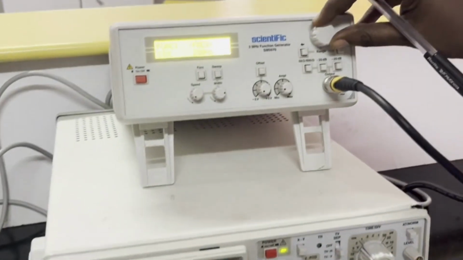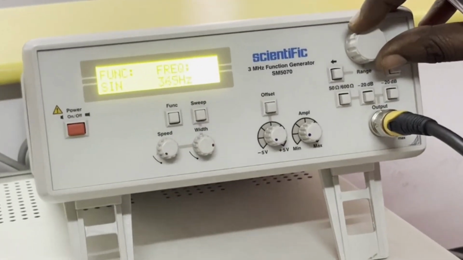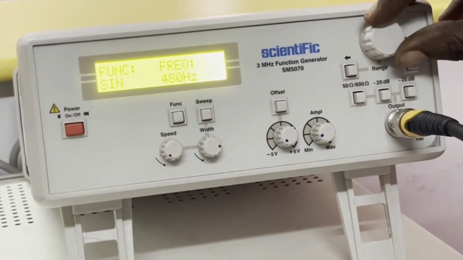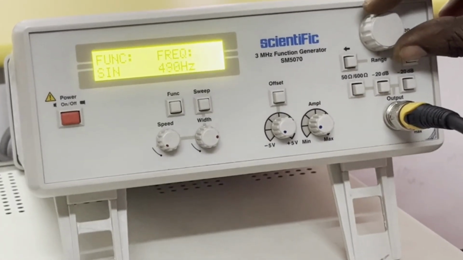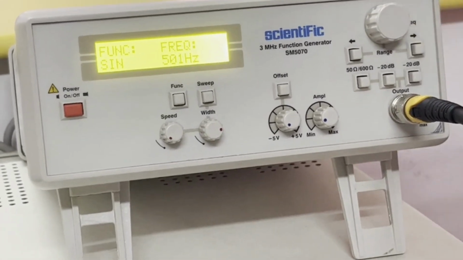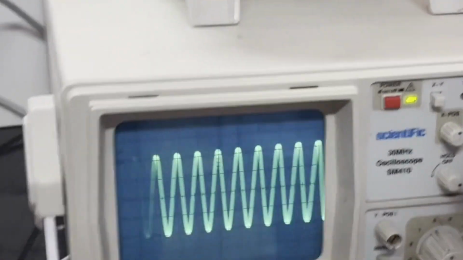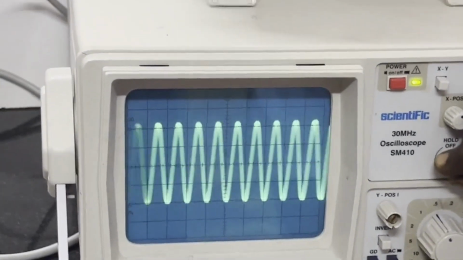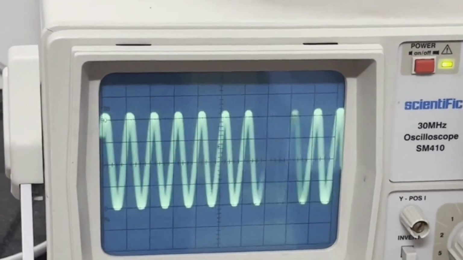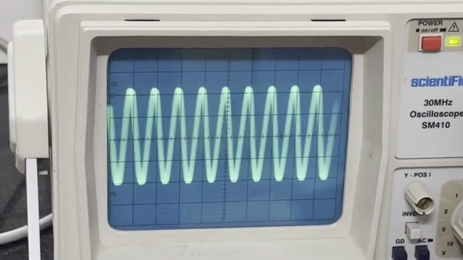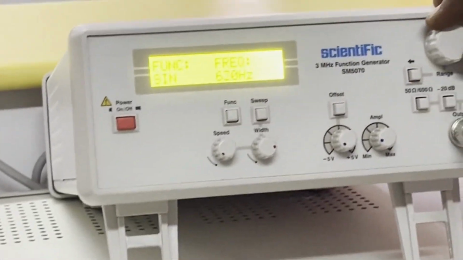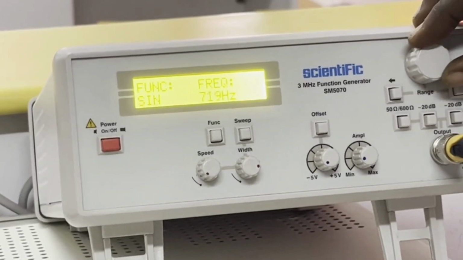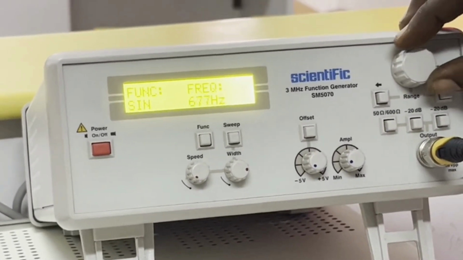Now I have to increase the level. I increased to 500 Hertz. See the changes in the AFO. See the amplitude changed. Here the same level is maintained. Now I have to bring it to 700. I have to increase the frequency level.